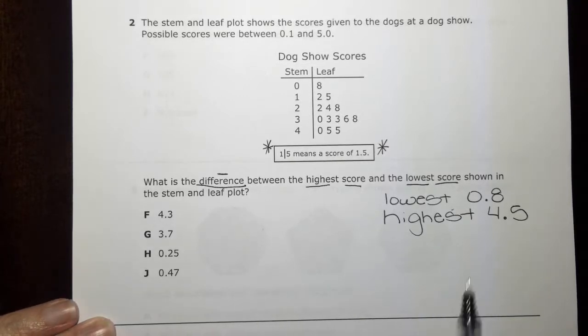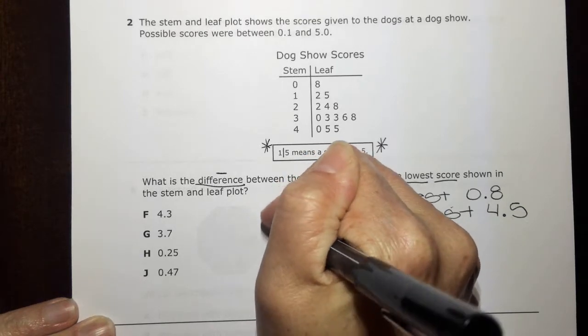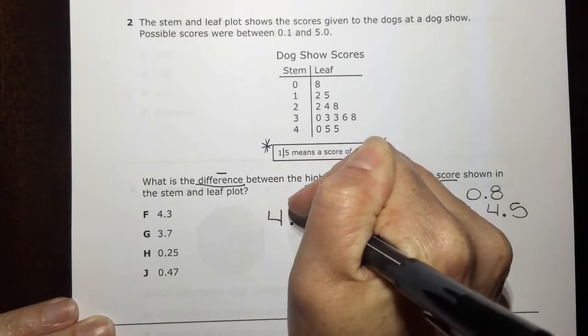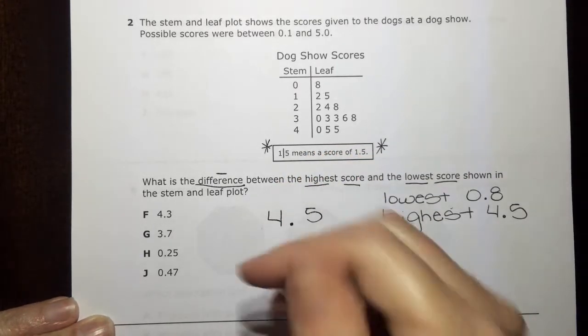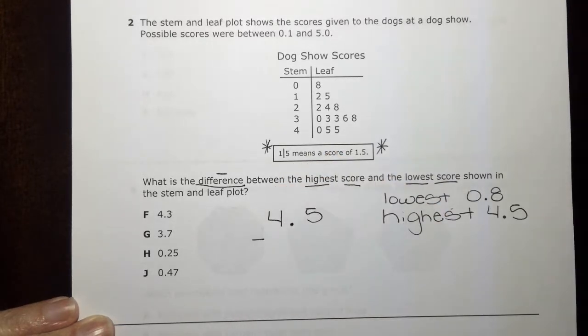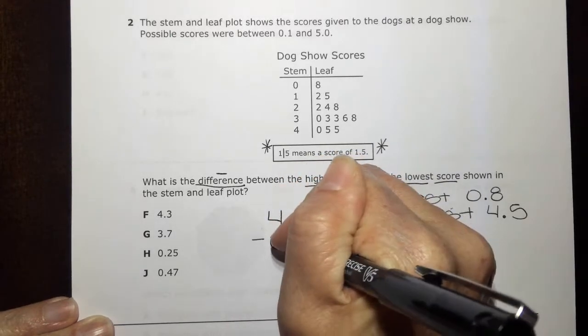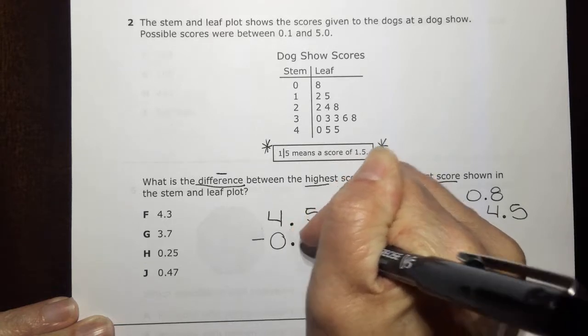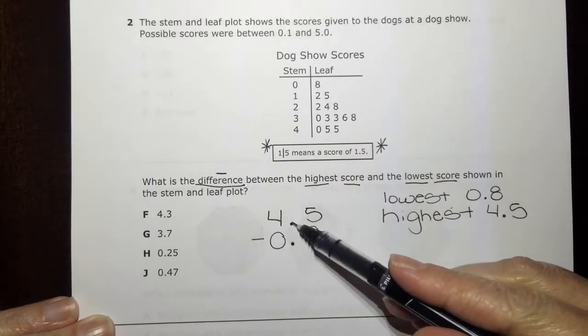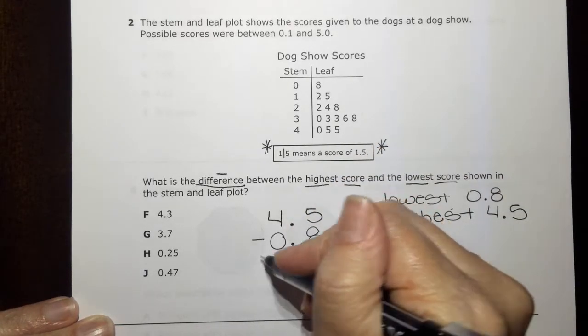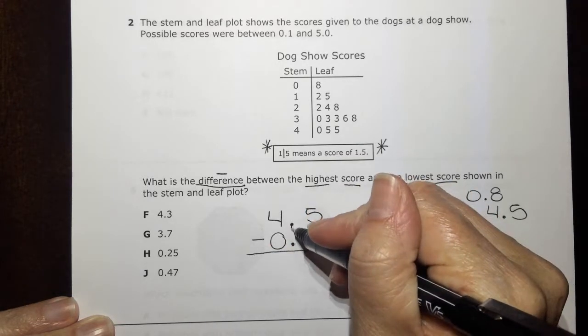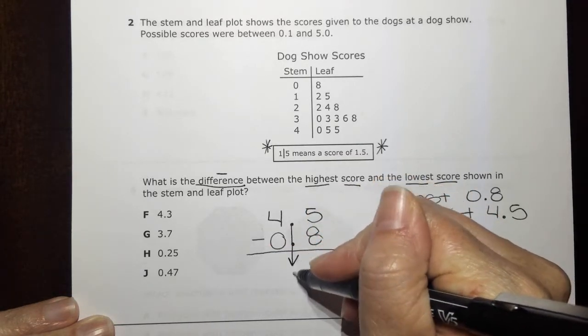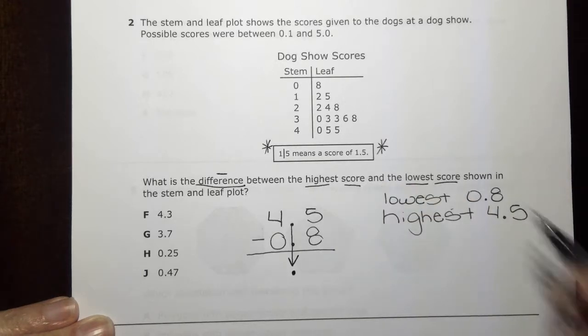So I'm going to do this subtraction because we are looking for the difference. 4 and 5/10. From that, I'm going to subtract 0 and 8/10. I made sure that my decimal points line up. I'm going to bring those decimal points straight down.